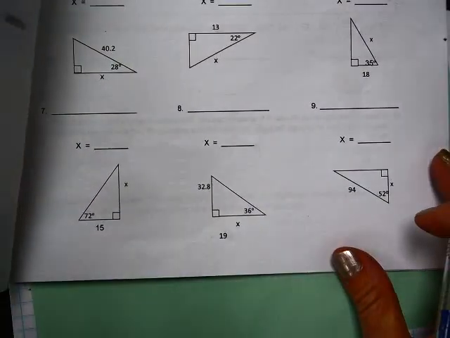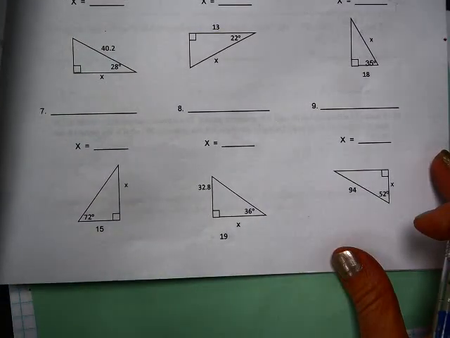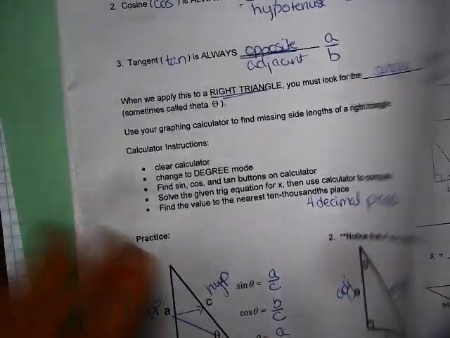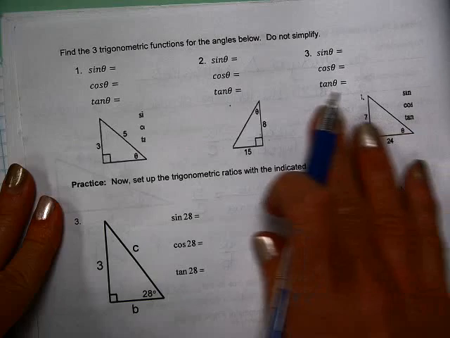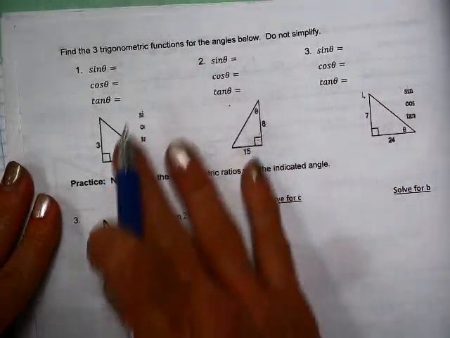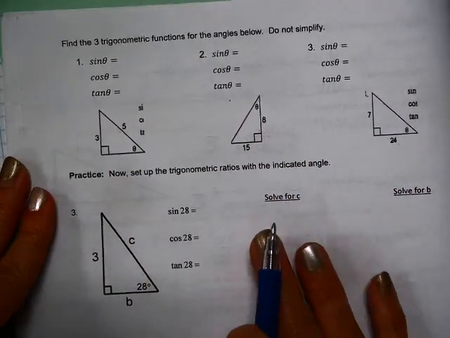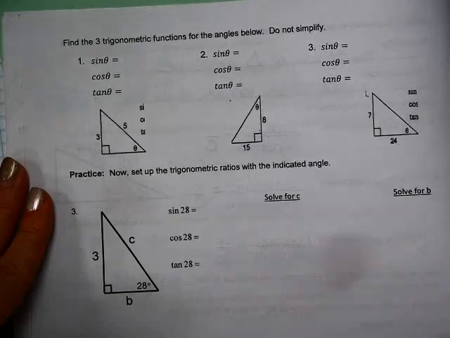All right, I think that is all we are doing for today as far as notes go. And when y'all come to class, we're going to be practicing using these ratios and actually using our calculator to calculate it all for us.